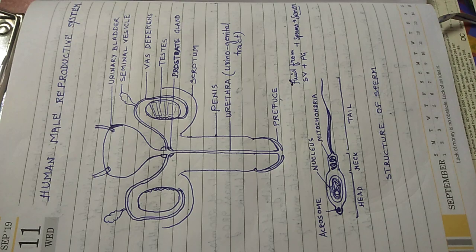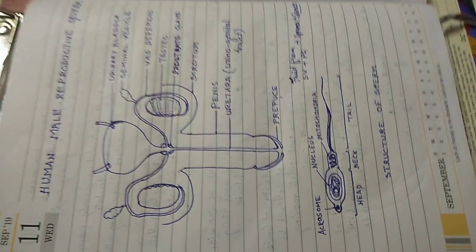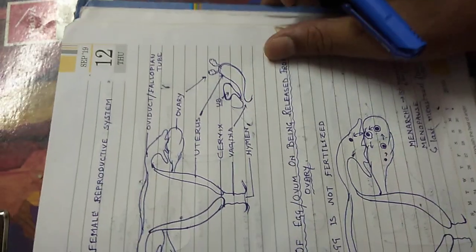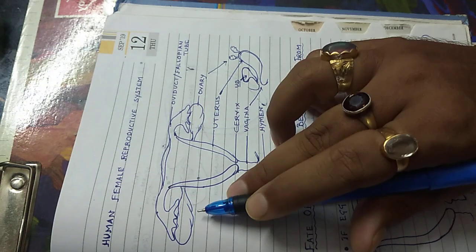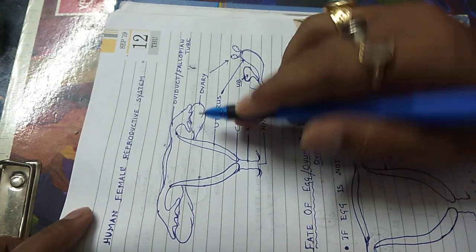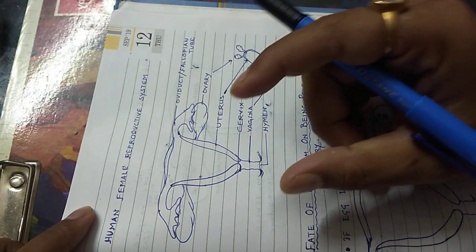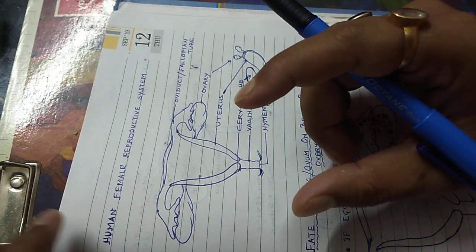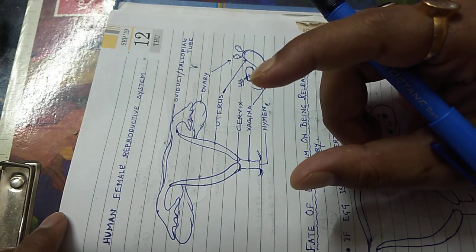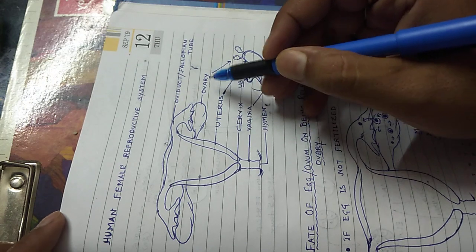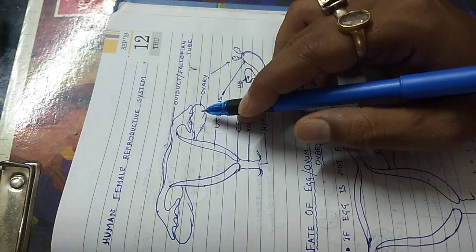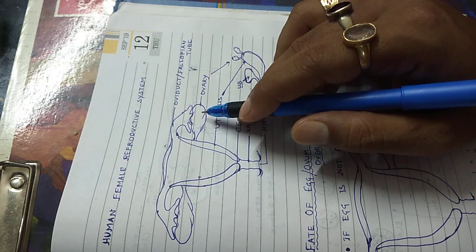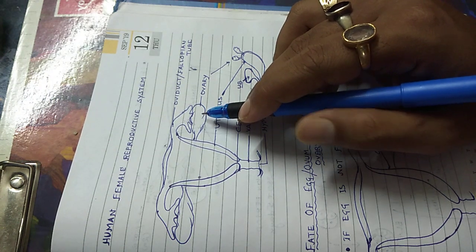Next we'll be discussing the reproductive system of the human female. So in case of the human female, the primary reproductive organs are the ovaries. Each ovary is about the size of a peanut with the cover. So approximately this big is the size of a typical ovary. The female has two ovaries, and it is from the ovary that the egg or the ovum will be formed. So this is the primary reproductive organ.